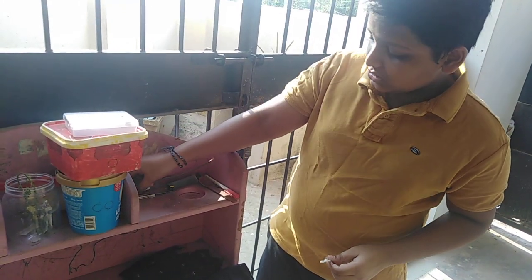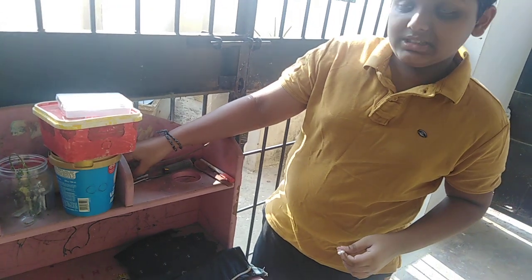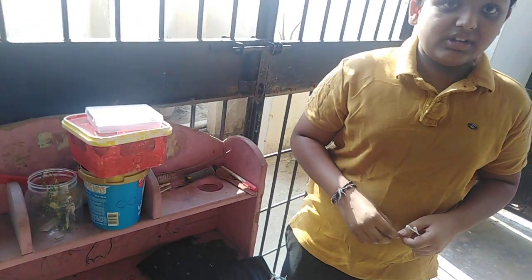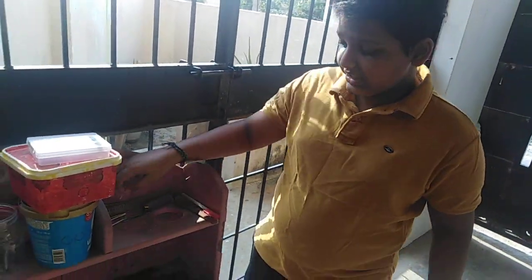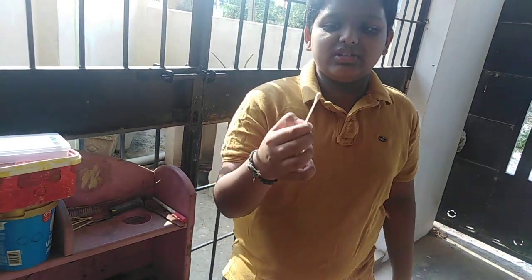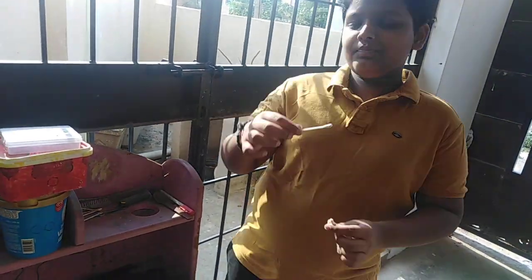So I use a toothpick to give them honey. When the ants come, I give them honey. I don't directly give them food. So I drop a bit of honey. If the ant doesn't eat it and I don't clean that up, mold is going to come. So I use an earbud to clean that up.